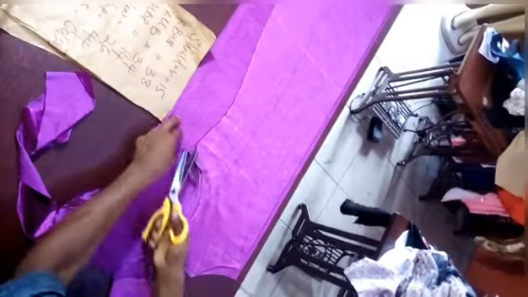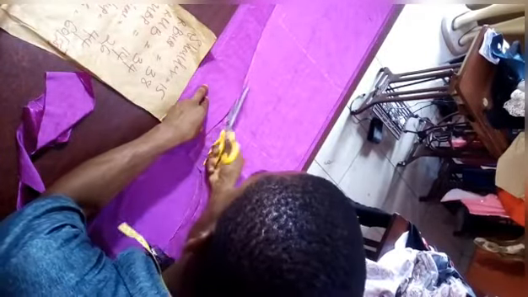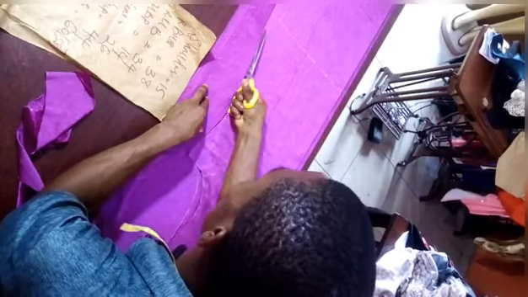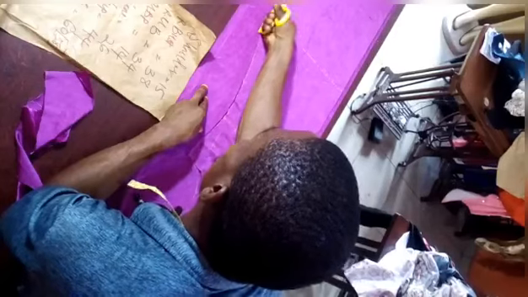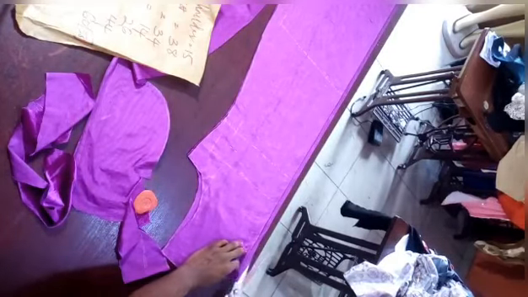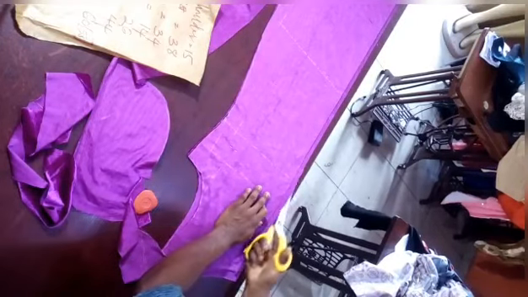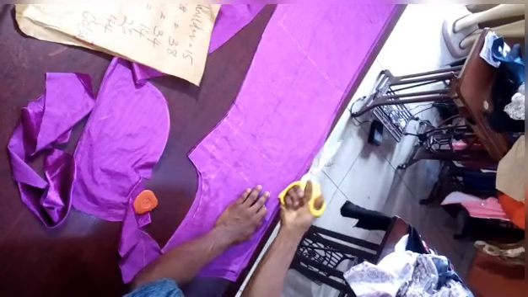After that, make sure you trace exactly what you have by the size, then down to the gown length. That is how you cut your back. After you finish cutting, the final thing you need to do is open up your zipper allowance. Open up the back part so that you can fix your zip. Open it up down to the gown length. That is what you do.